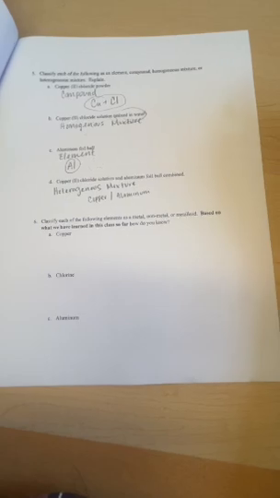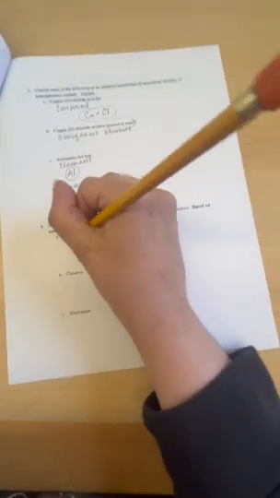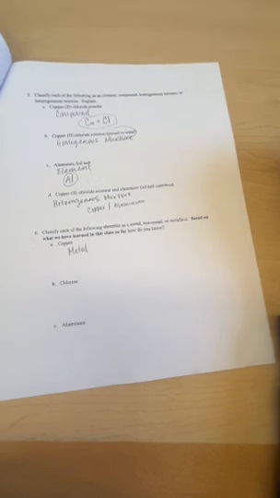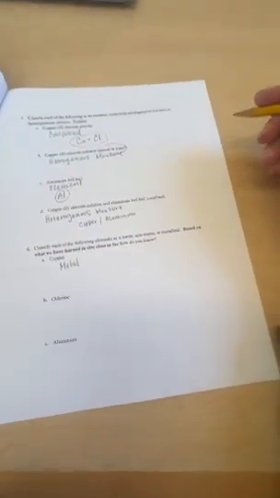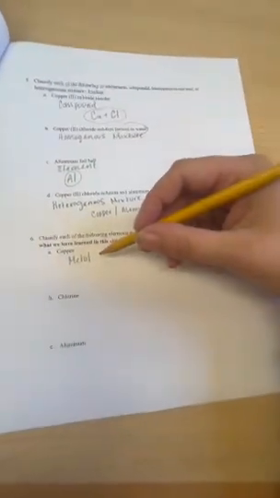So for number 6 here, the question is classify each of the following elements as a metal, non-metal, or metalloid. And for copper, we're going to say this is a metal. That's because metals are solid at room temperature. They have a shiny appearance, they're conductive, they're malleable. And copper is one of these things.